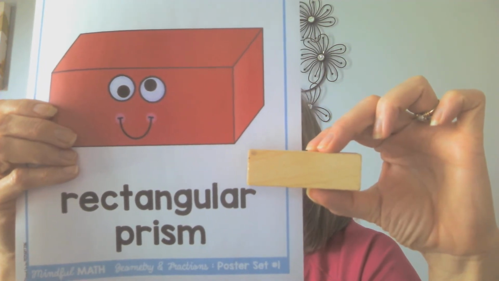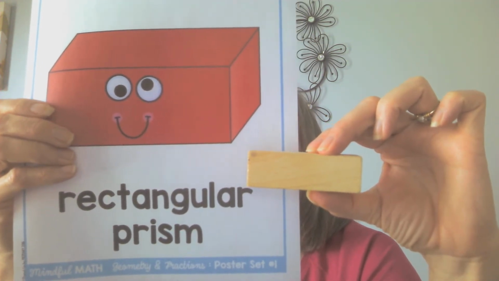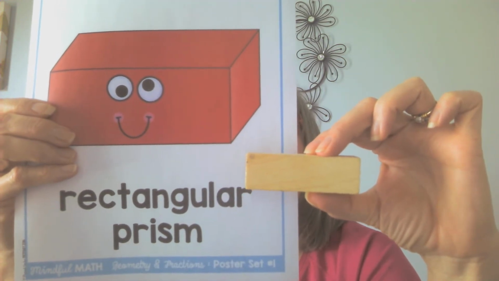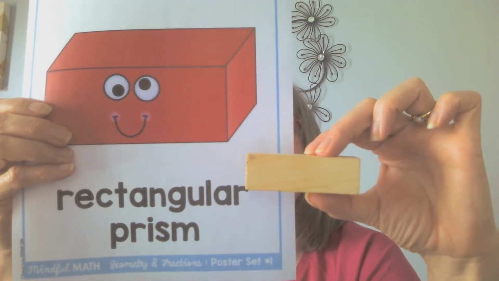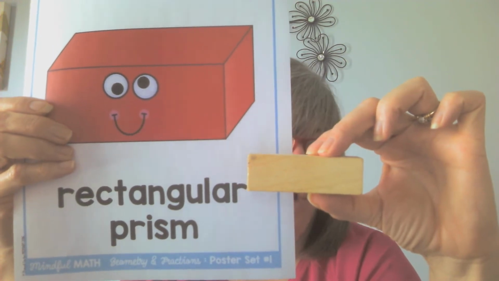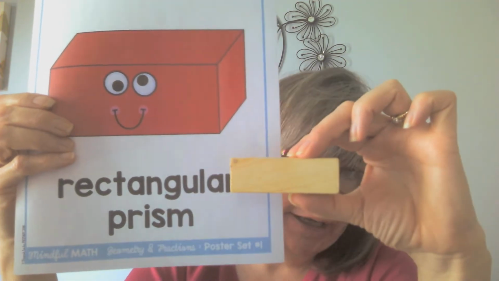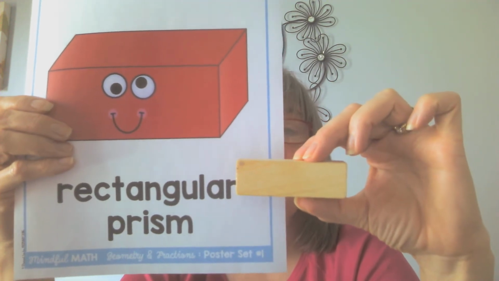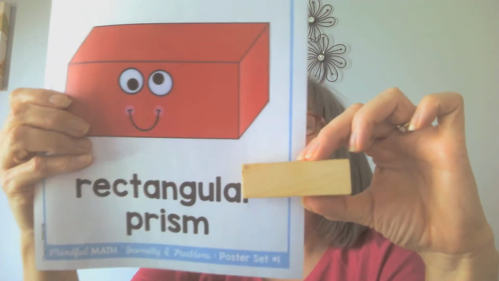I am a rectangular prism. I have 6 faces, 12 edges, and 8 vertices. I look like a domino. Only flatter, right? A domino is flatter. Or a juice box. Interesting. Okay, now let's talk about the 6 faces on a rectangular prism.